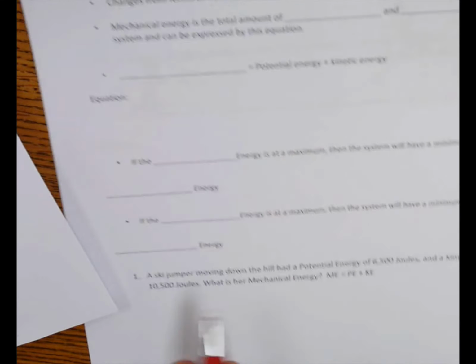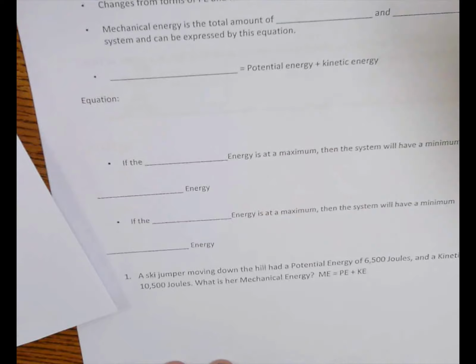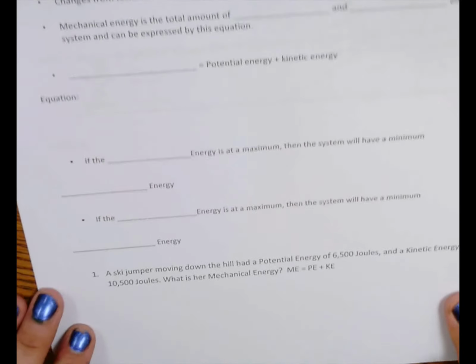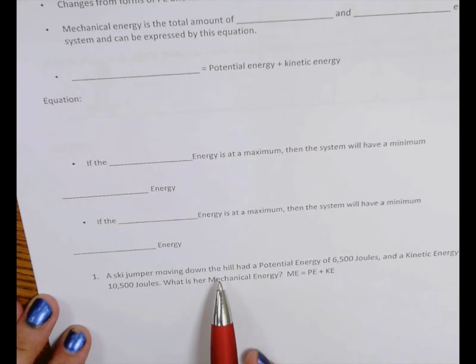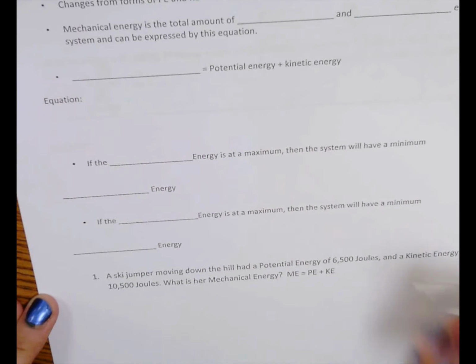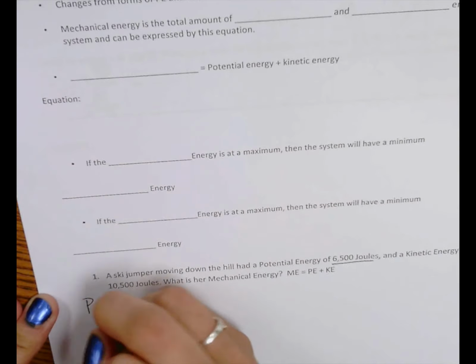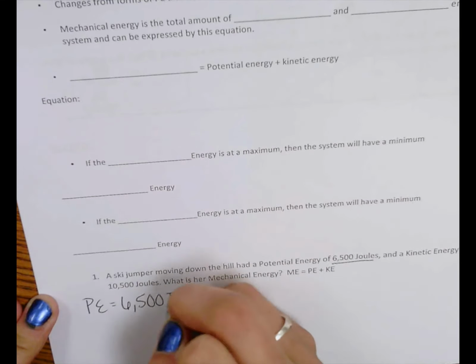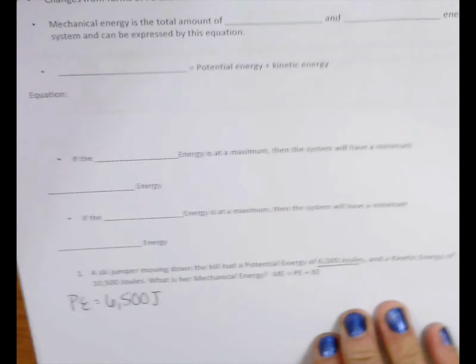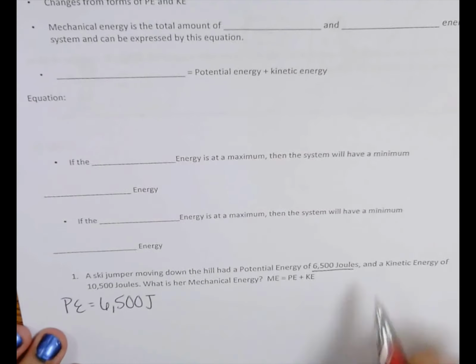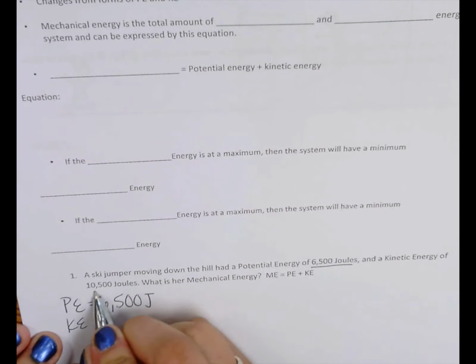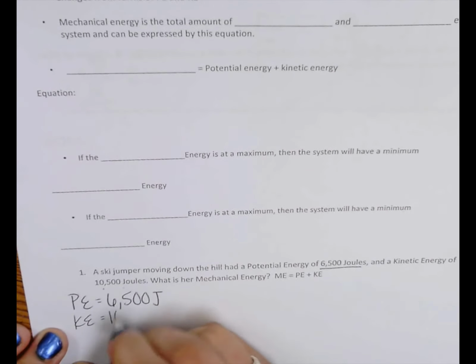So a ski jumper, let's move this over a little bit. A ski jumper moving down the hill had a potential energy of 6,500 joules, and a kinetic energy of 10,500 joules.